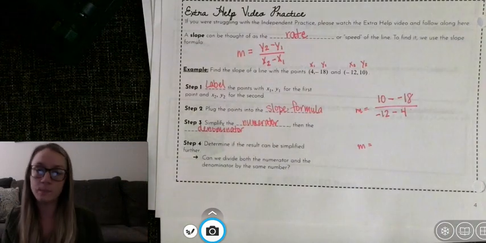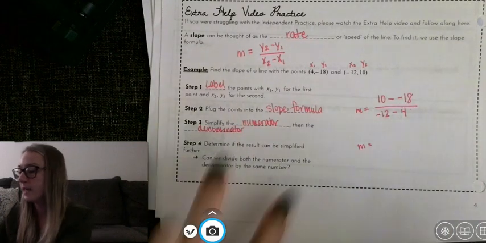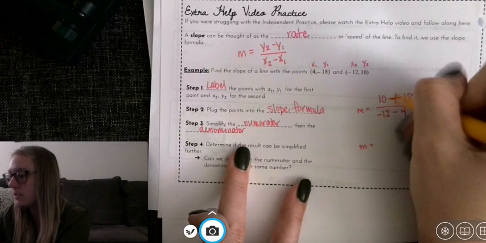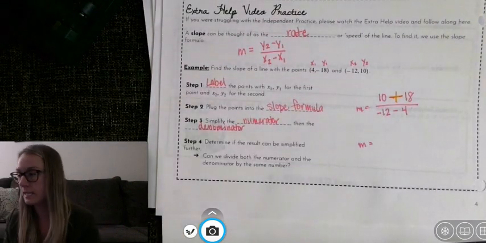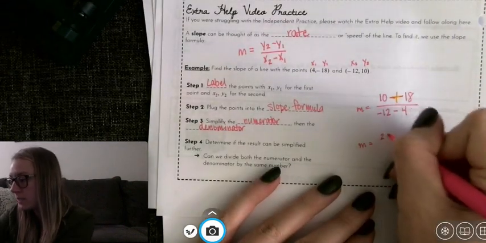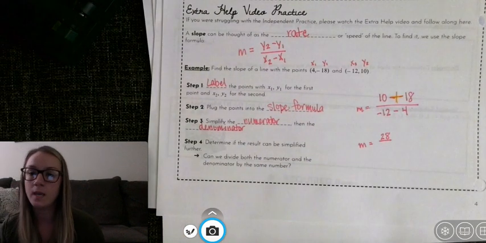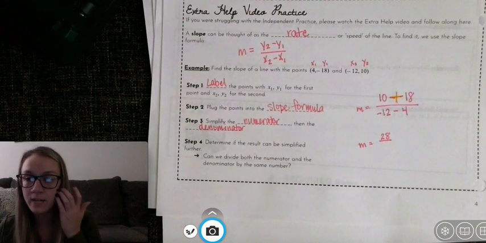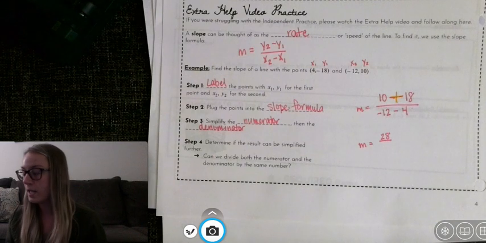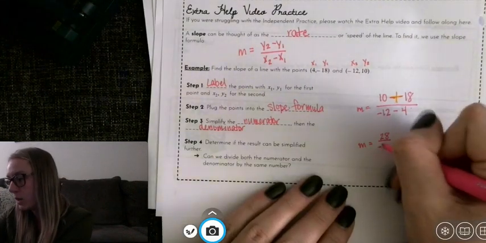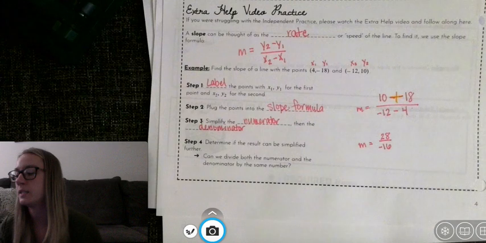When we subtract a negative, that can turn into a big plus sign. So I have 10 plus 18, which is 28 in my numerator. And then in my denominator, I have -12 minus 4. And we can type that in a calculator, or I can say -16.